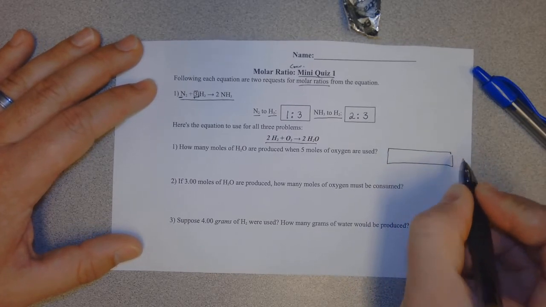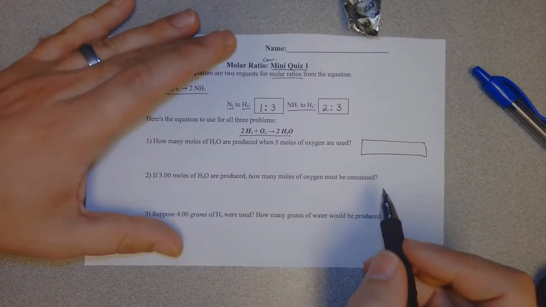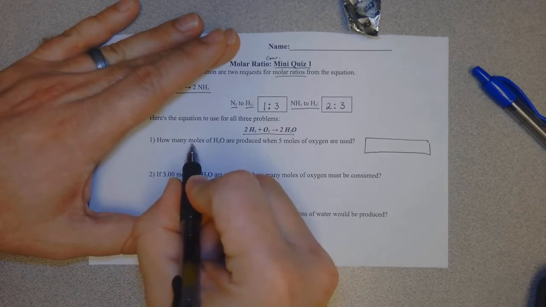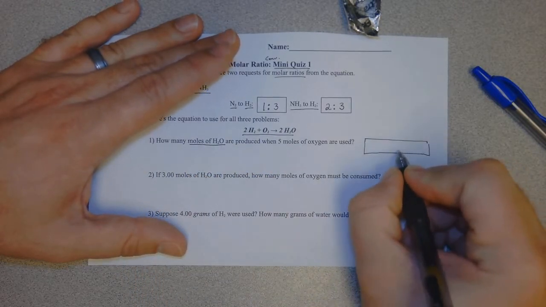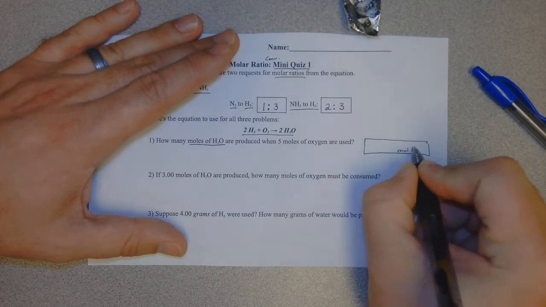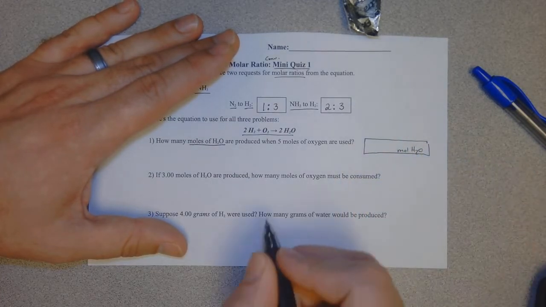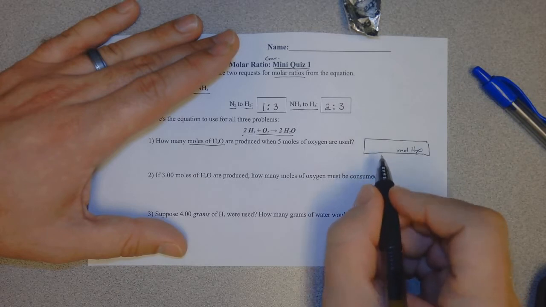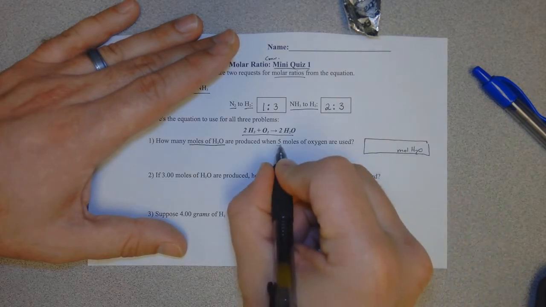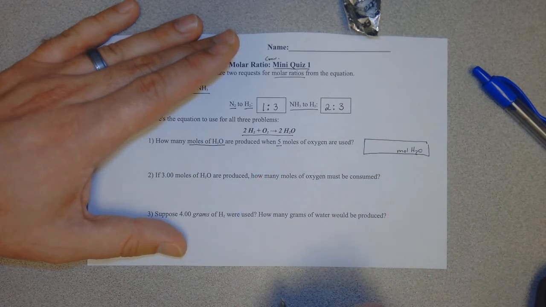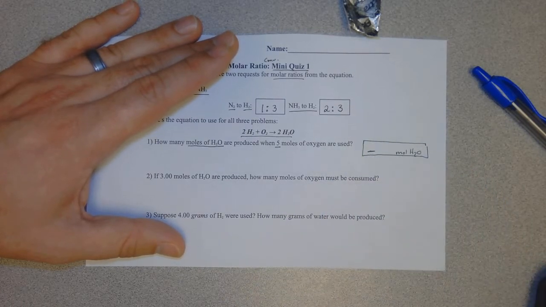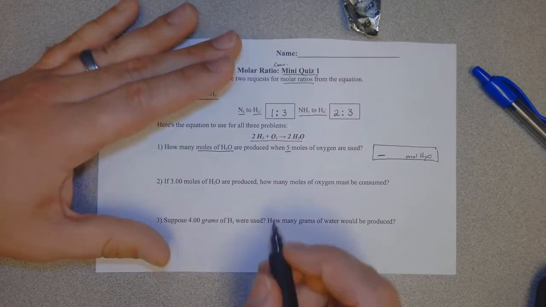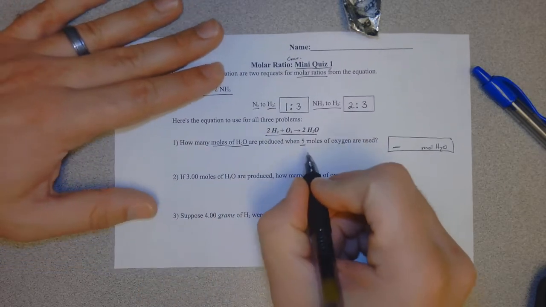In that answer box, you should be able to tell me right away that the answer should be in moles of H2O, and also how many sig figs should be in my answer. In this case, because 5 is my given number, I should only have 1 sig fig in my answer. Okay, so now I can go down and do the math for this problem.